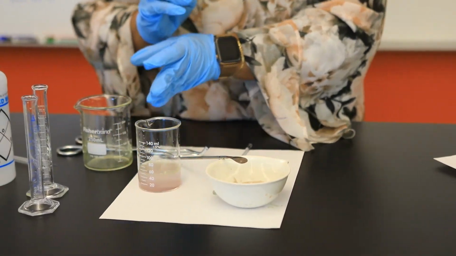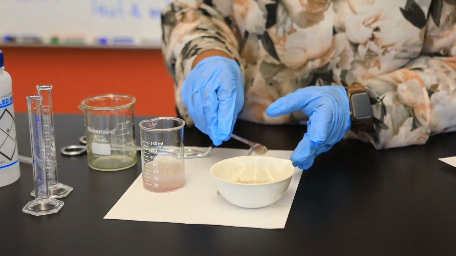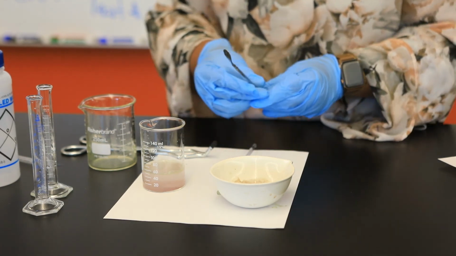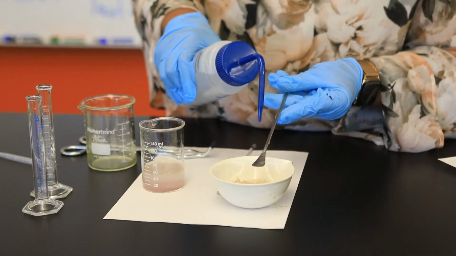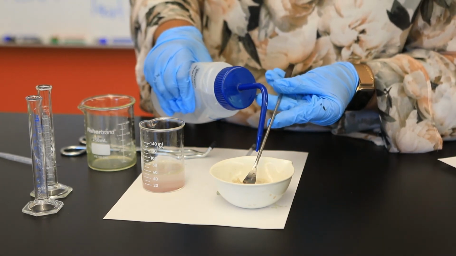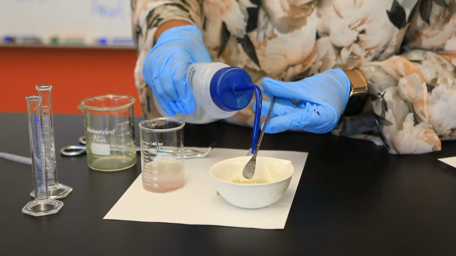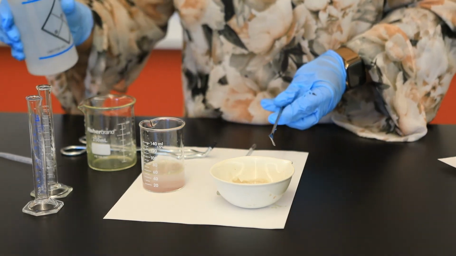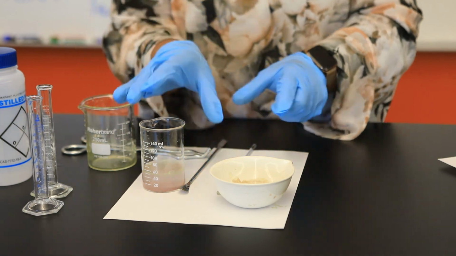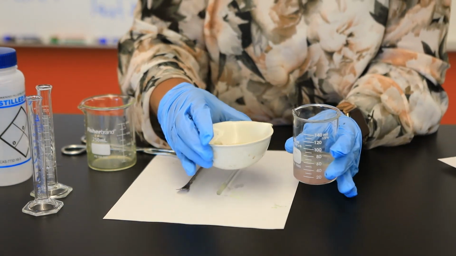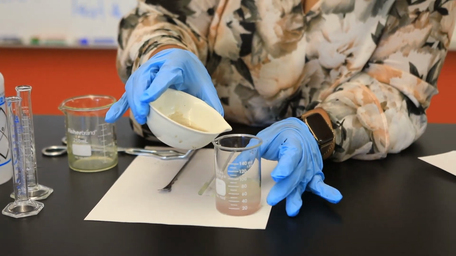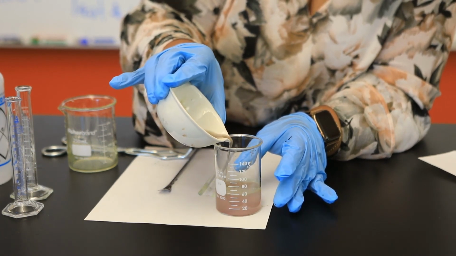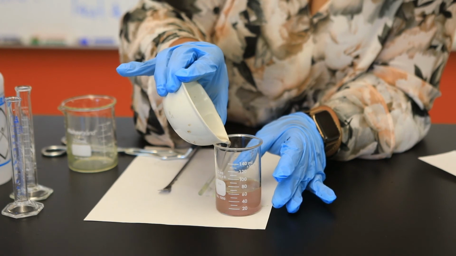And so again, I'm going to allow this to settle for a few seconds and then do my best to remove as much of the water as possible from my evaporating dish. There is a small amount of copper adhering to the spatula, so I just want to make sure that I transfer it also to that dish. So I'm removing all this excess H2O before I start heating.